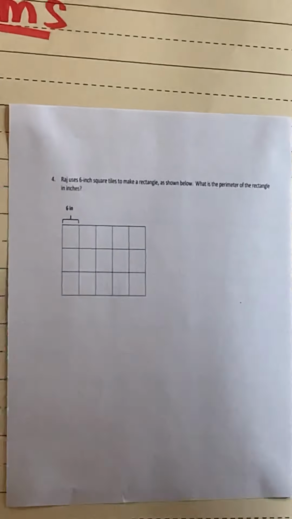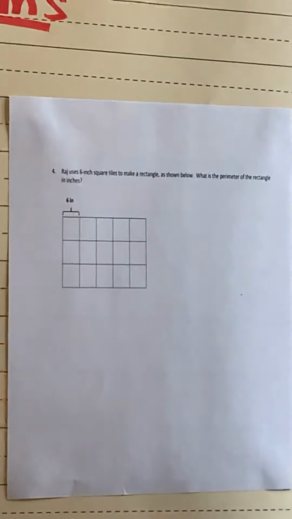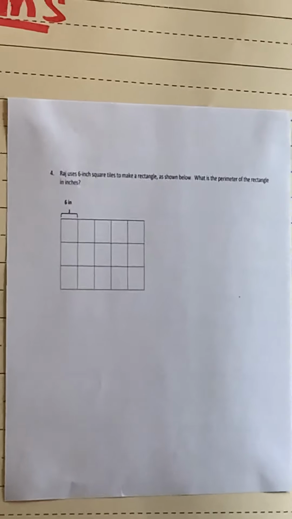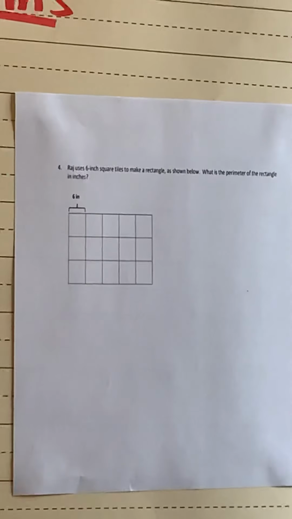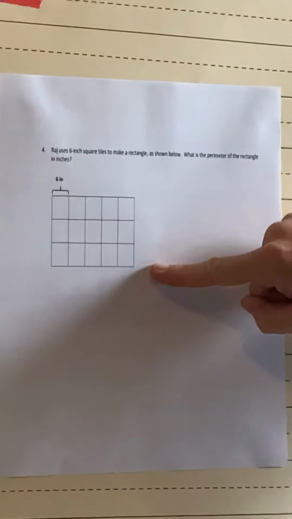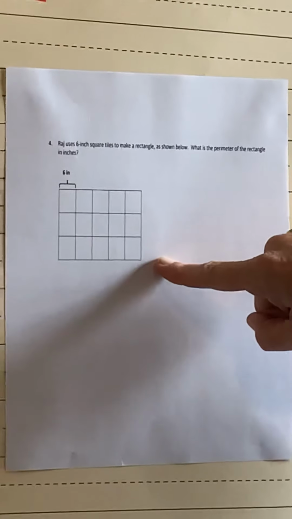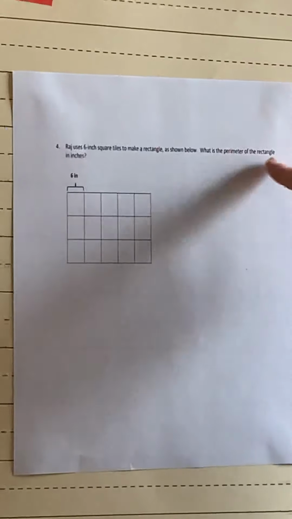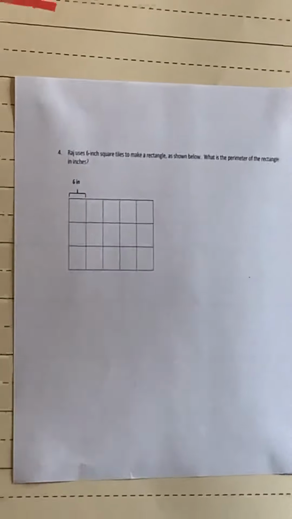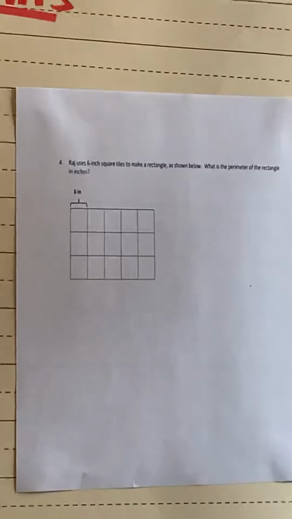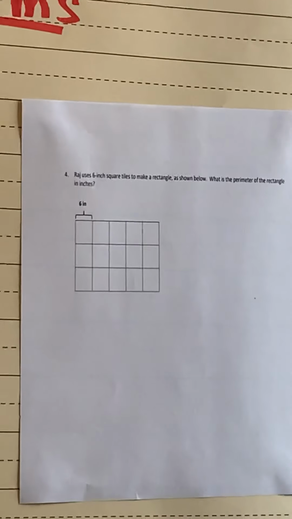Okay, let's read that again. Raj uses 6-inch square tiles. That's important. He makes a rectangle. We can see the rectangle. They gave us the model, which is really great. We don't even have to draw it. What is the perimeter of the rectangle in inches? Okay, so I have to ask myself, what am I looking for?